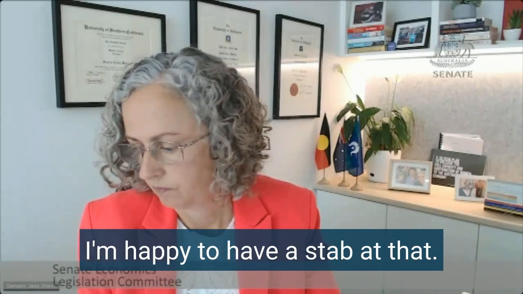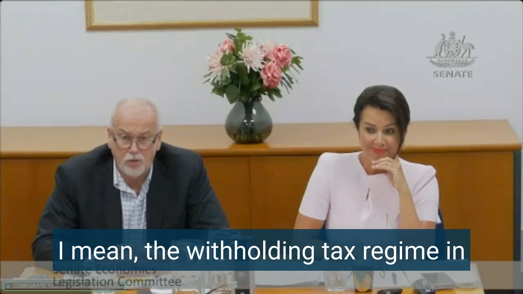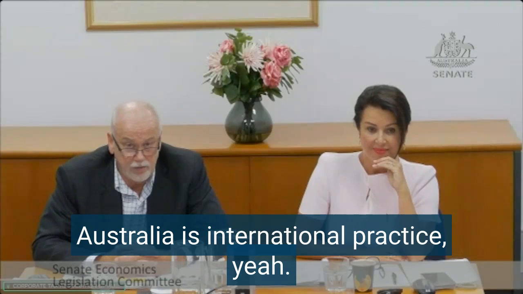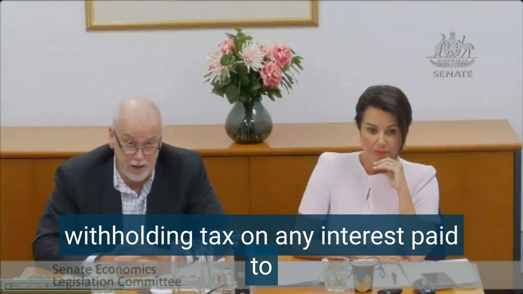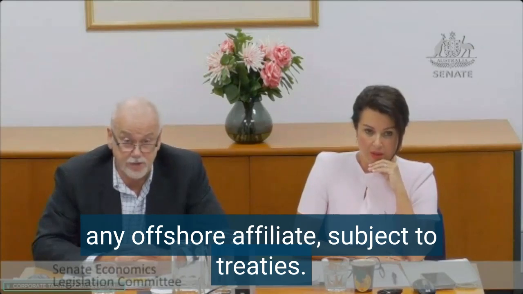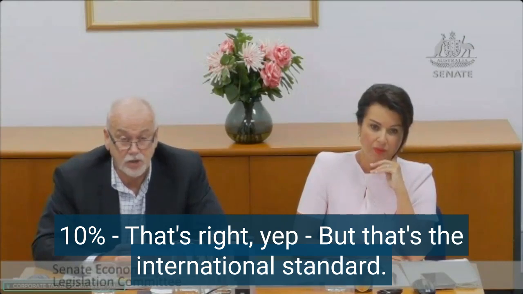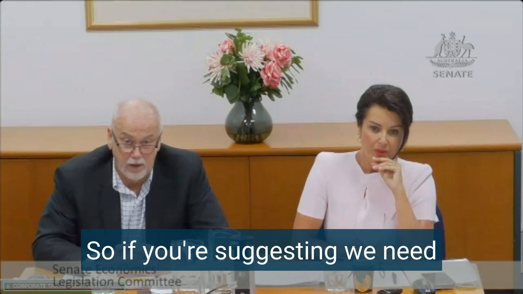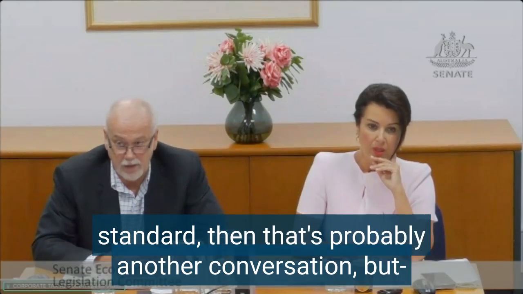I'm happy to have a stab at that. I mean, the withholding tax regime in Australia is international practice. Yeah, technically there is a 30% withholding tax on any interest paid to any offshore affiliate, subject to treaties, and treaties can reduce that to 10%. Right. Yep. But that's an international standard. So if you're suggesting we need to move away from an international standard, then that's probably another conversation.